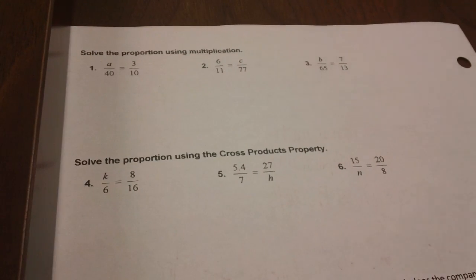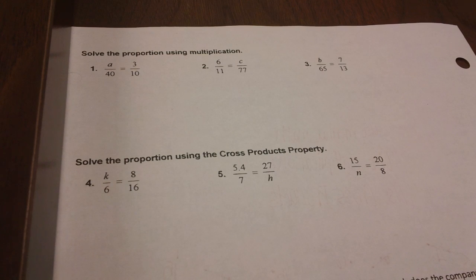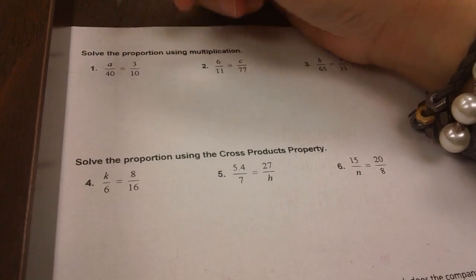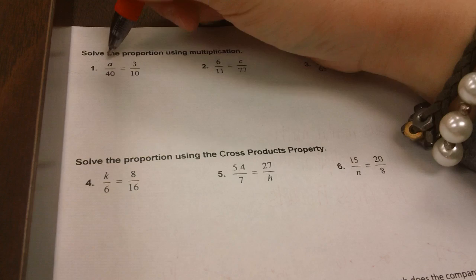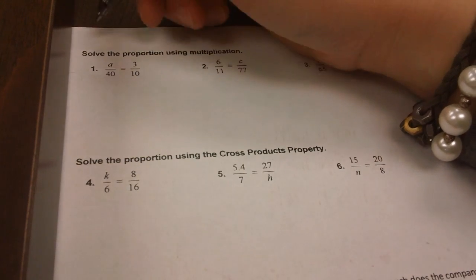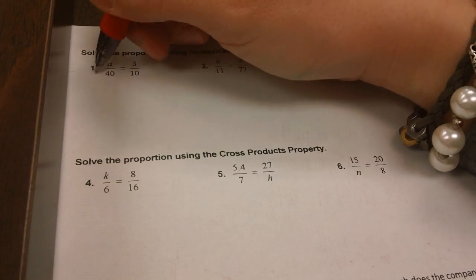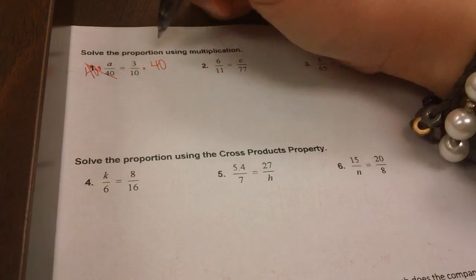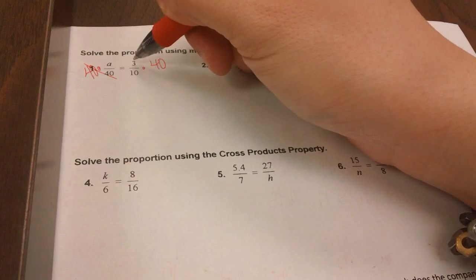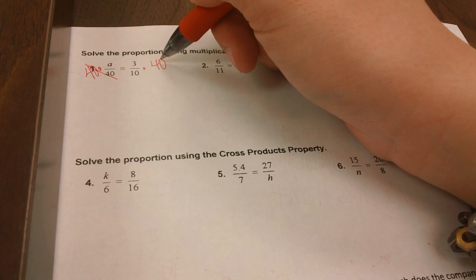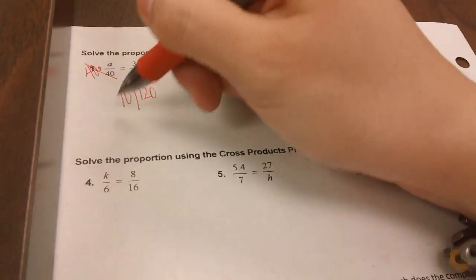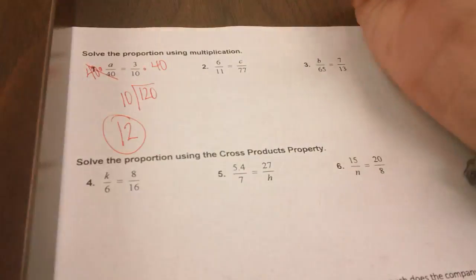So I have some problems for you to try. I'm going to do the first one in each section, and then you can try the rest for your homework assignment. Using multiplication here, so I look for my variable. I say, okay, there's the 40. How do I get rid of divide by 40? I multiply by 40. And so here I have 3 times 40 is 120. 120 divided by 10 is 12.